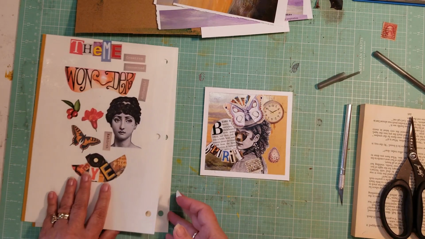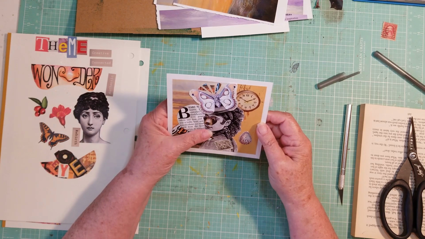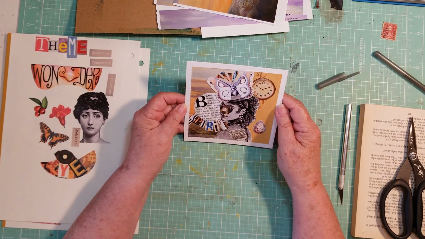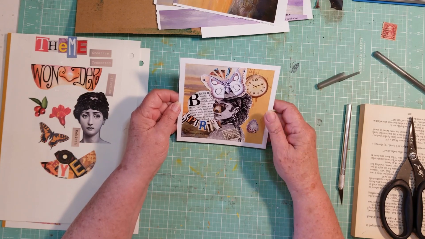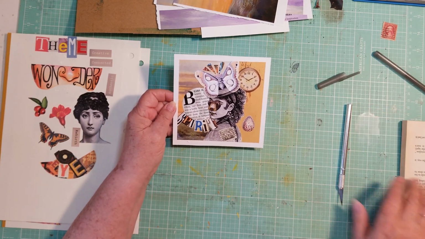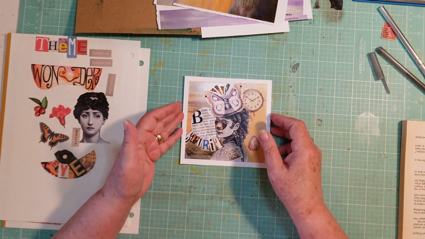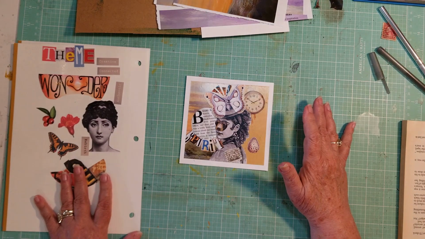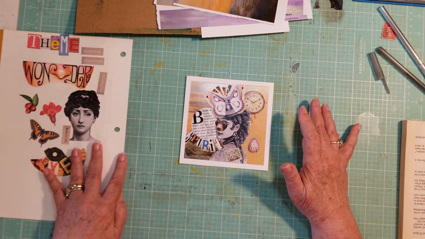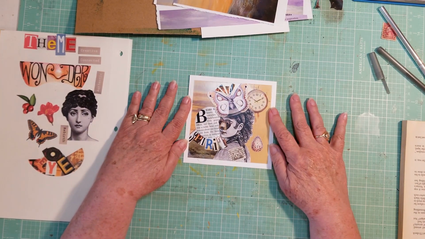So here is Bear, Spirit of Bear. I love it. Okay, I'm going to go ahead and put this in my book. And then, well, I'll put it in after I say goodbye to you all. So this is our collage for this Monday. And I hope that you enjoyed that.